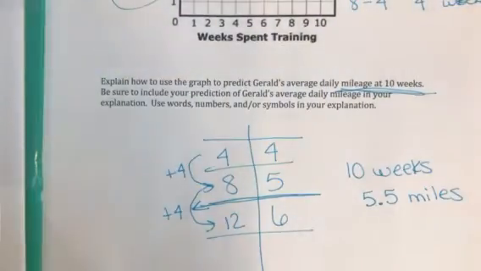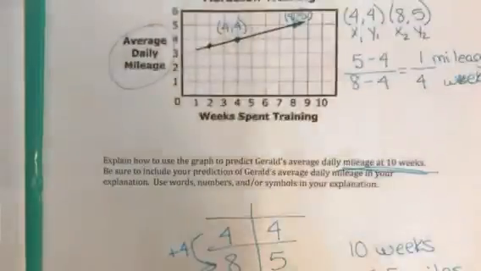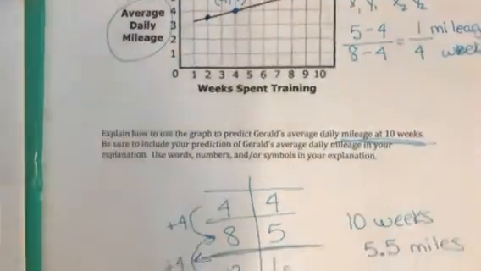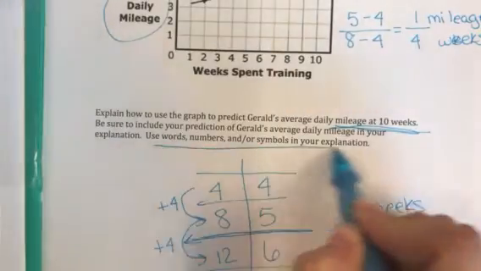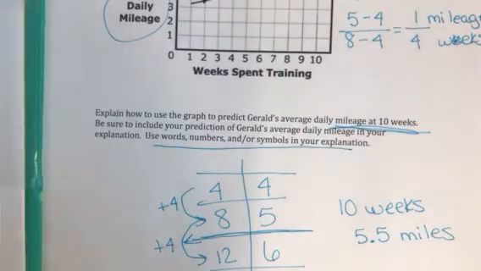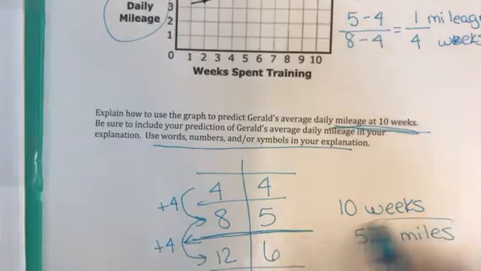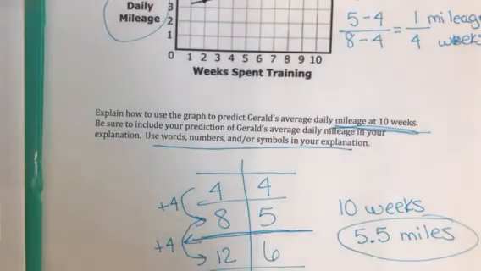There are other ways that you could solve this problem. You could write the equation of a line. Okay, you could continue drawing this line perfectly straight and make a prediction. So there are other options. And any other option, as long as you are using words, numbers, and symbols to explain, and you're getting an answer of 5.5, you would be correct.